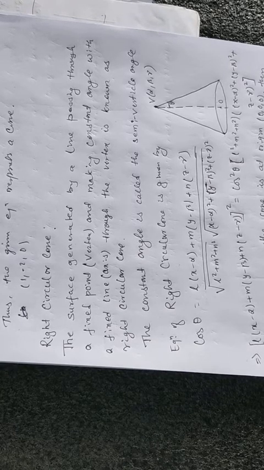So look at the definition of the right circular cone. The surface generated by a line passing through a fixed point, that fixed point is the vertex, and making a constant angle with a fixed line, that fixed line is the axis, through the vertex is known as the right circular cone.